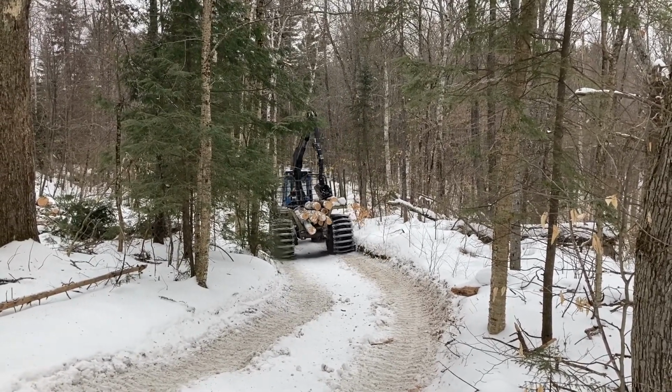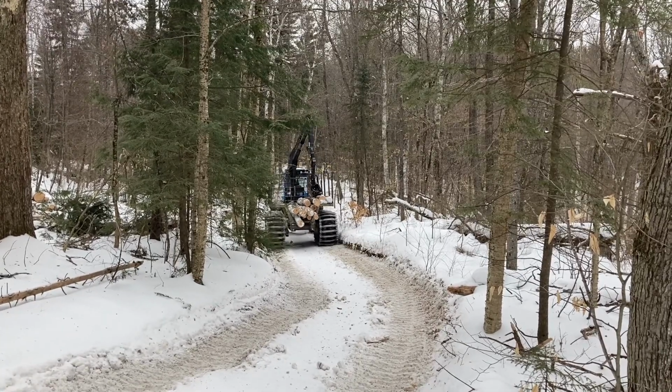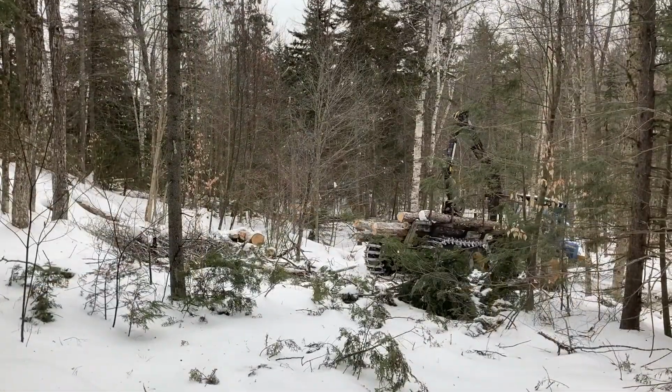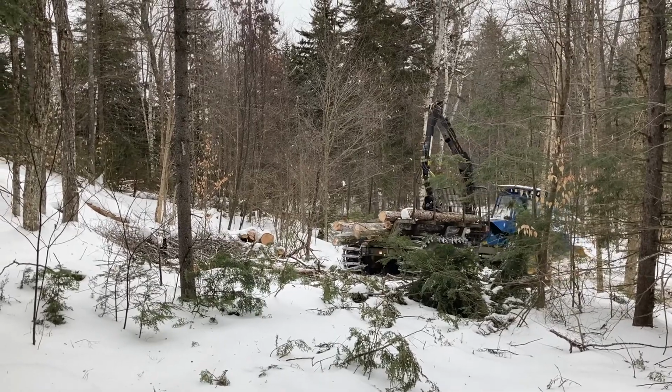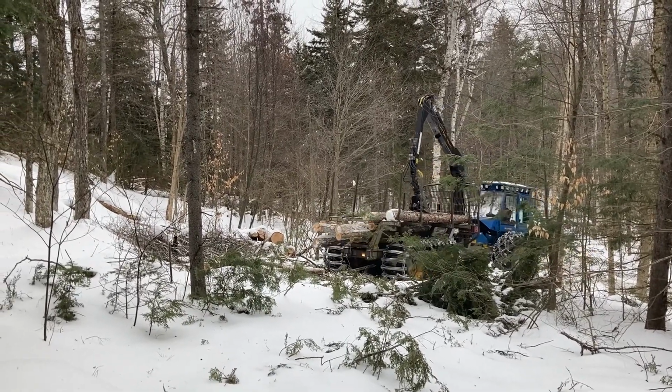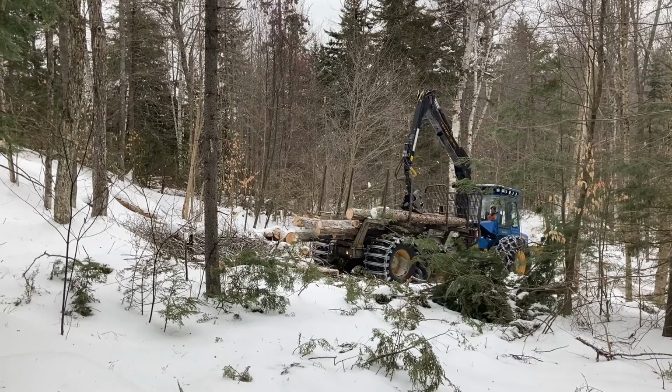Because the logs that are brought back to the landing are in the back of the machine, a forwarder lessens the impact of the trail infrastructure over the forest. This is as long as the logging is done during the right time of year given the ground conditions of the forest.